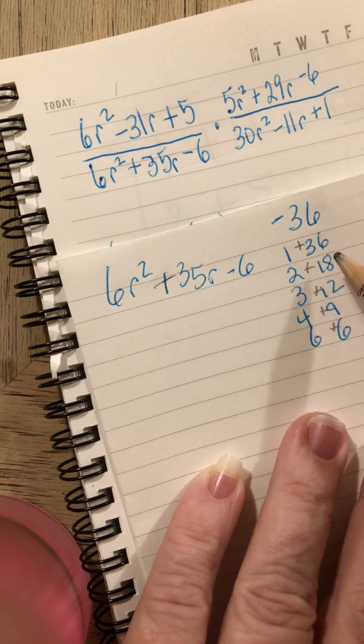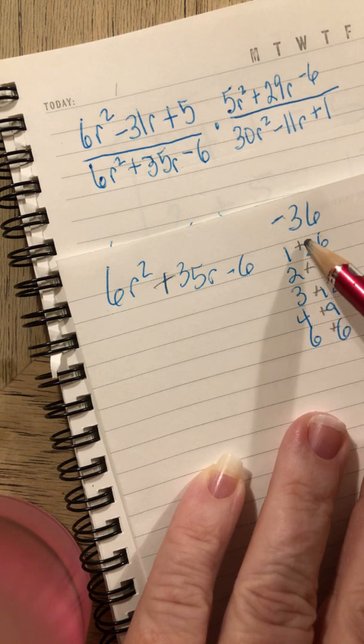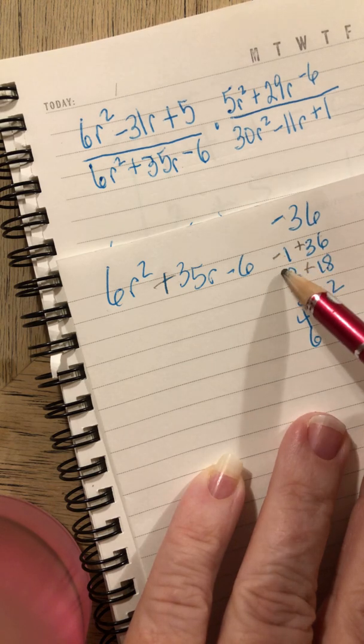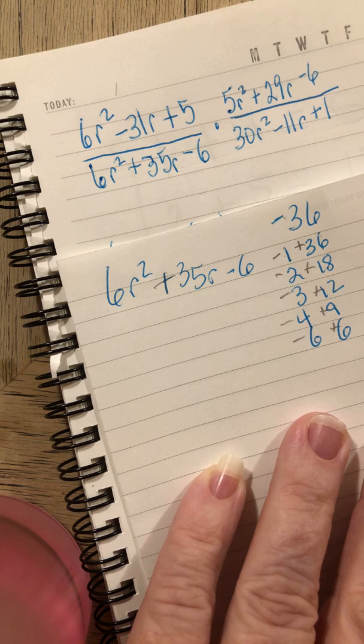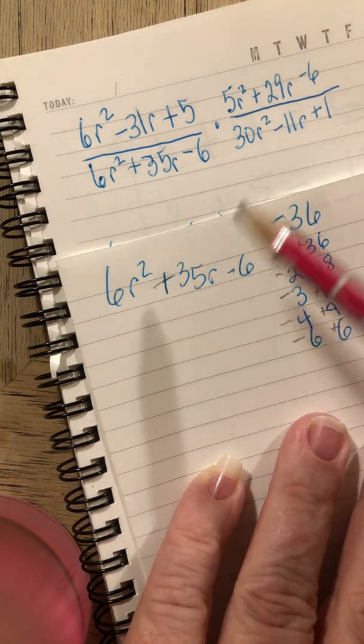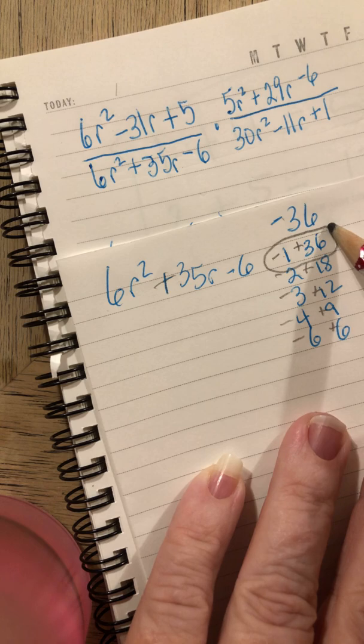Now each set has to multiply to make negative 36. So if my large ones are positive, that means my small ones have to be negative, because a negative times a positive equals a negative. Now that we have the signs on there, we're looking for what made a positive 35. And right here it is, 36 and negative 1, or 36 minus 1 is 35.